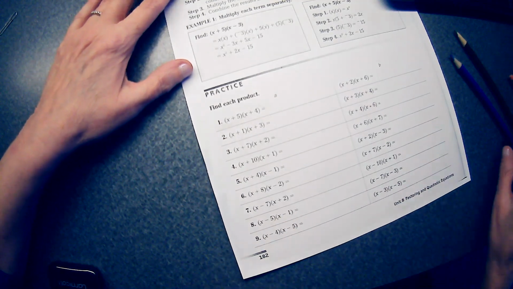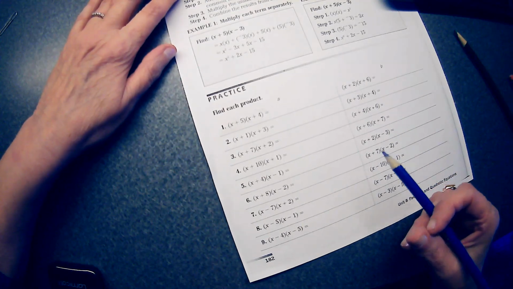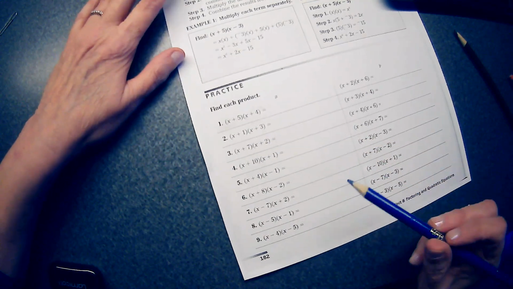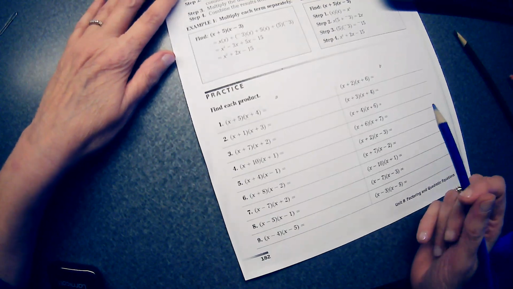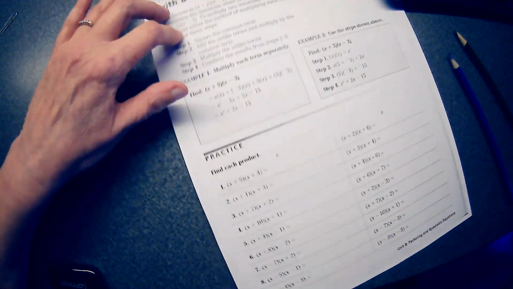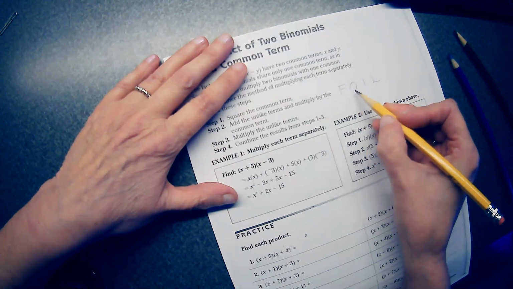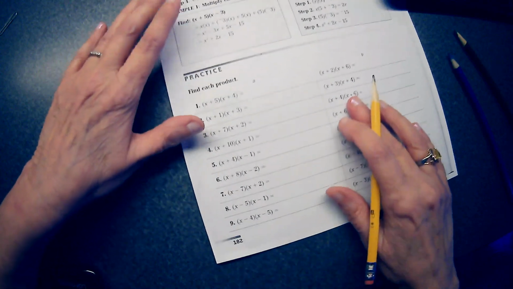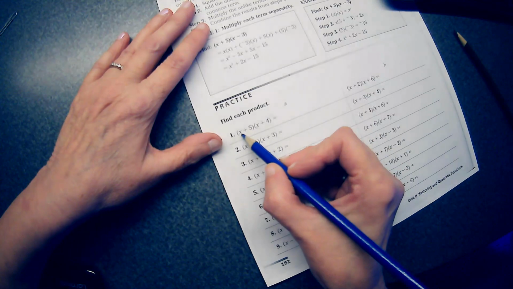So the way I'm going to do that, I'm going to use what's called the distributive property. We're going to distribute throughout the parentheses. I'm going to start by just hopping over. You may have heard this term FOIL, F-O-I-L: first, outer, inner, last. So we'll start with hopping over the first.